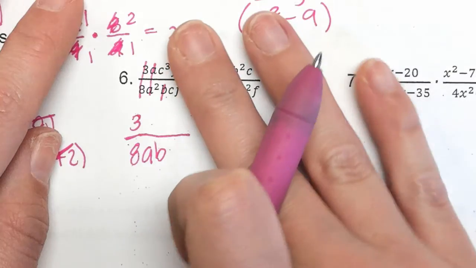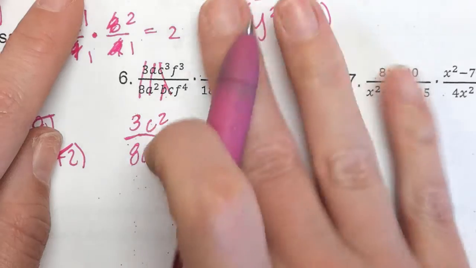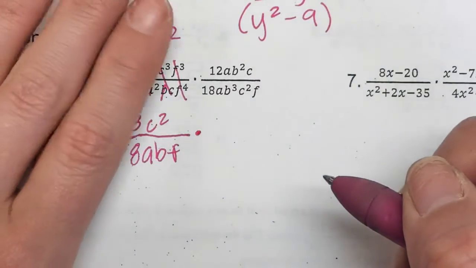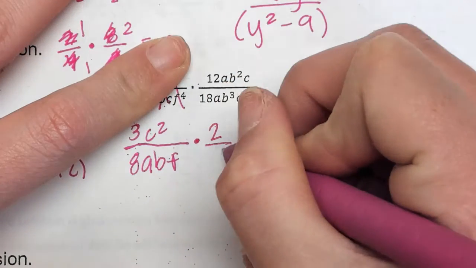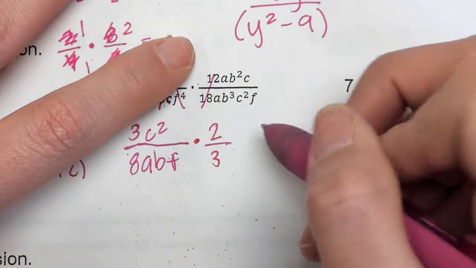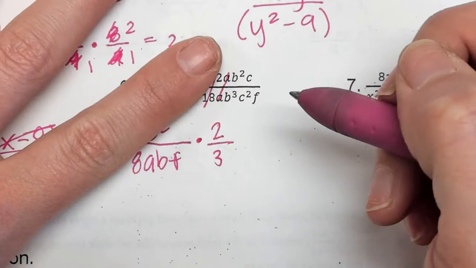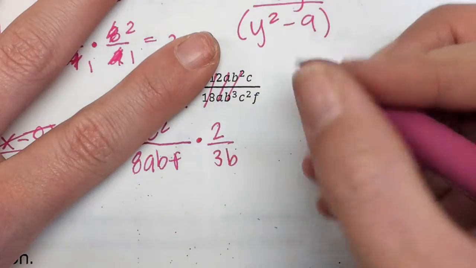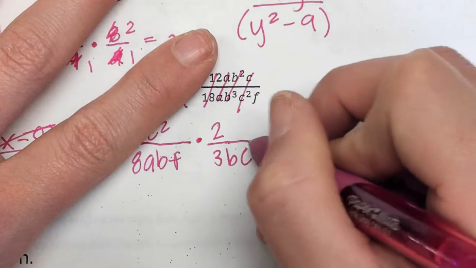Alright, the C's, C squared on the top. Good. Alright, the F's, on the bottom. Just F on the bottom, good. Times, now let's simplify this one. What can go into 12 and 18? Good, how many times up top? On bottom? Alright, A, good, cancels. It'd be B to the, on what? Good. C on bottom and F on bottom. Good.